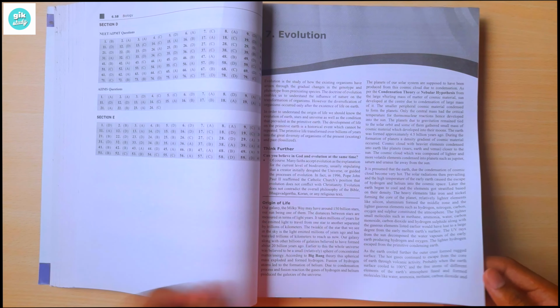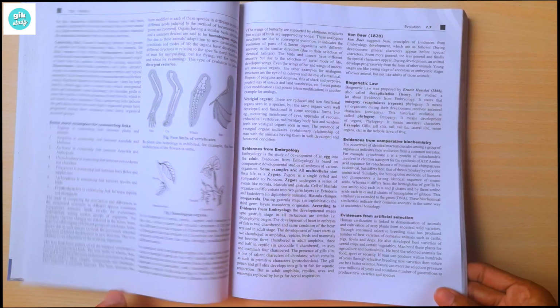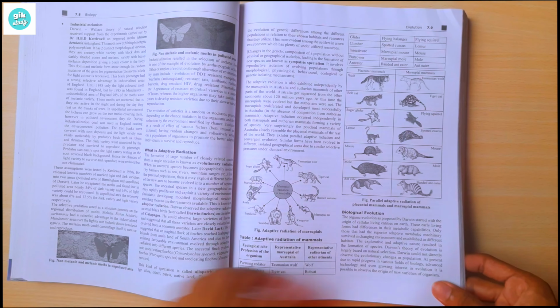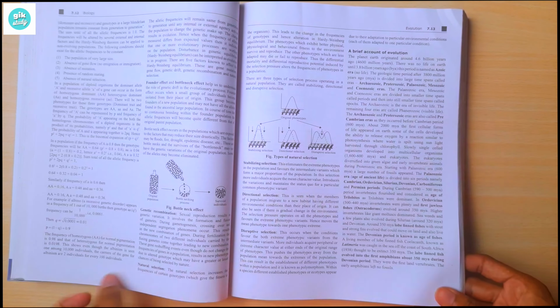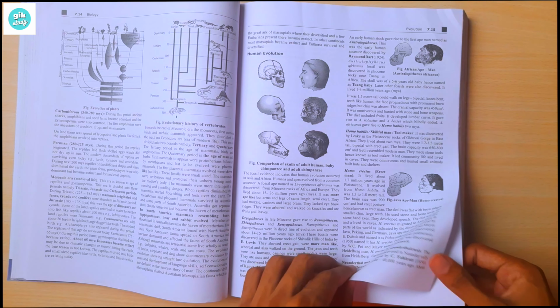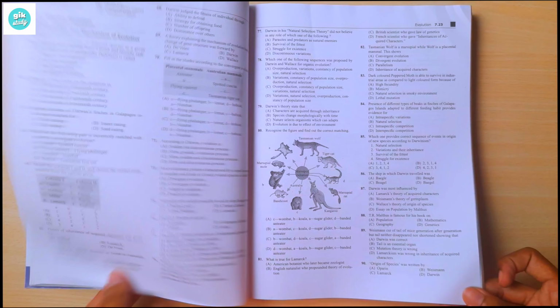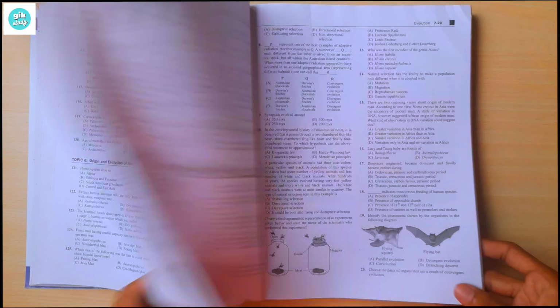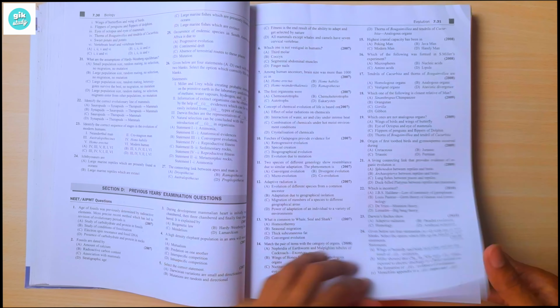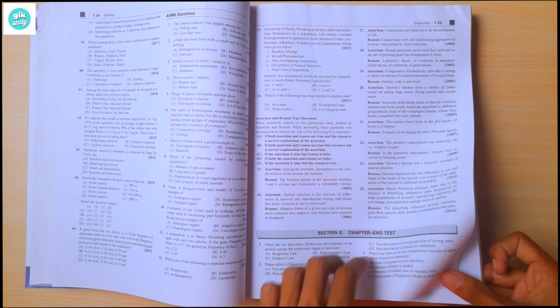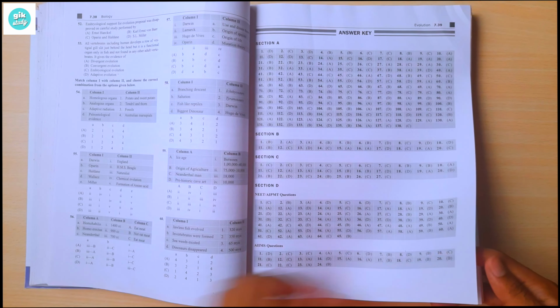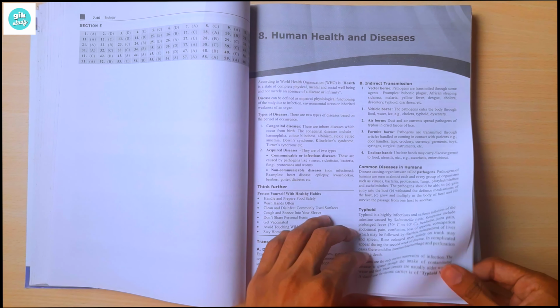Here's the answer key. Then chapter 7, evolution. Exercises, and here's the answer key.